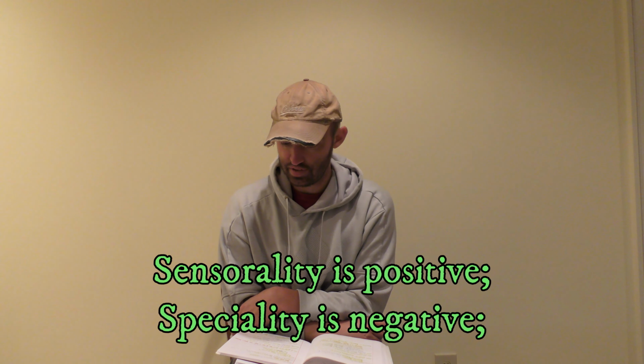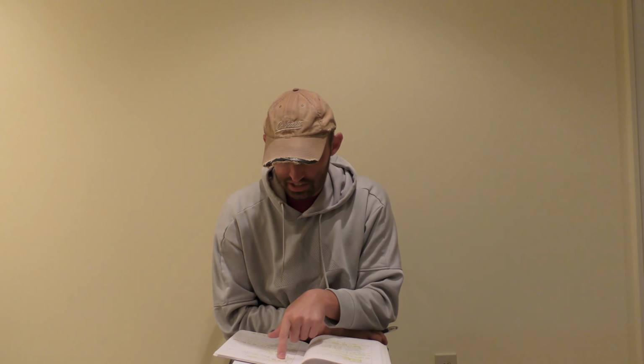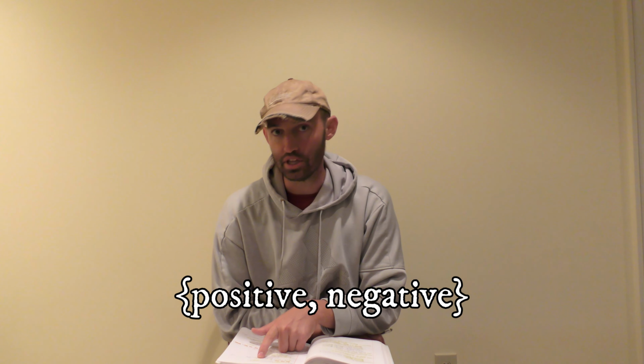Speciality is negative. And you can notice, I'm an English speaker reading from left to right, so left to right reading positive, you have a direct reading of it, right? Positive is based on it, position is based on it. But negative, see, it still has a T and an I in it, but it's flipped, right?